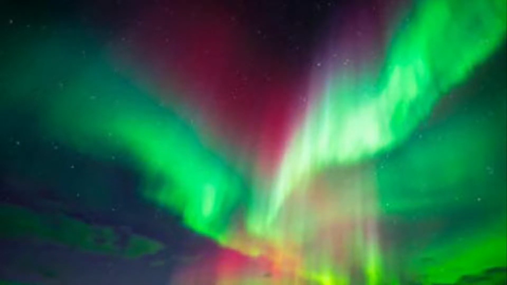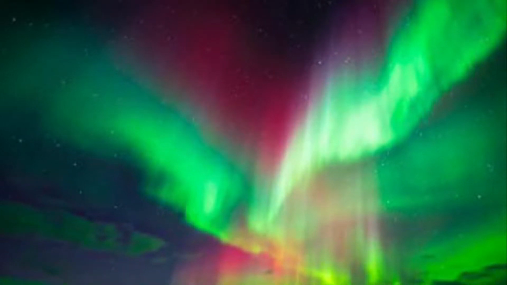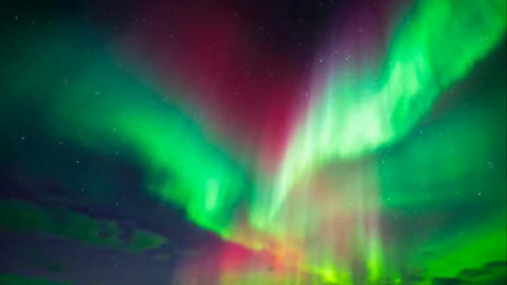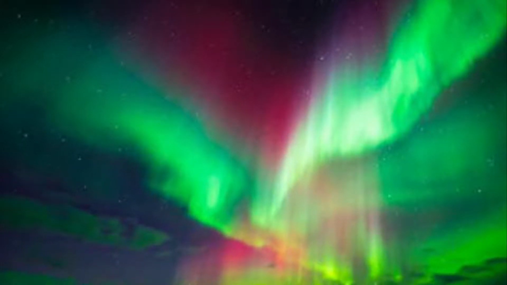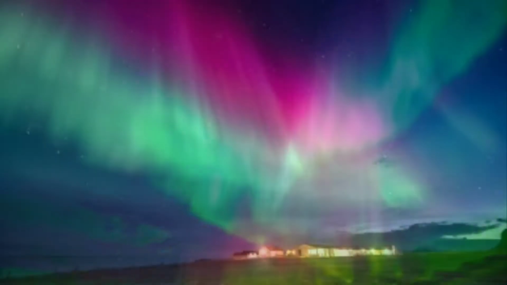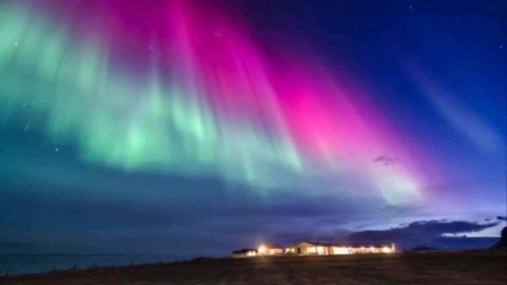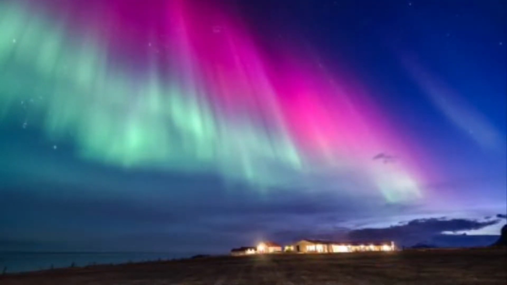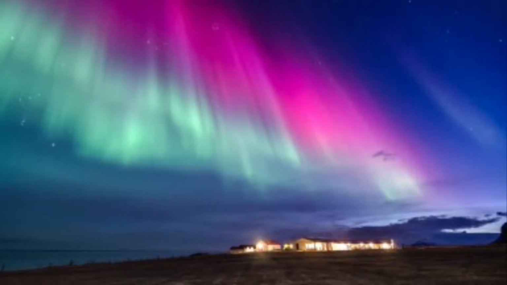The Northern Lights are actually the result of collisions between gaseous particles in the Earth's atmosphere with charged particles released from the Sun's atmosphere. The color of the aurora depends on which atoms are struck and the altitude of the meeting.